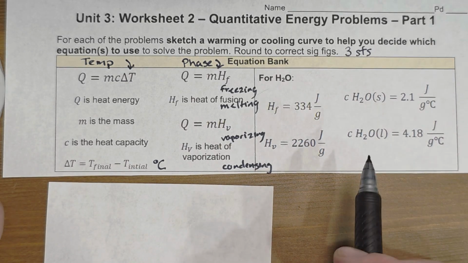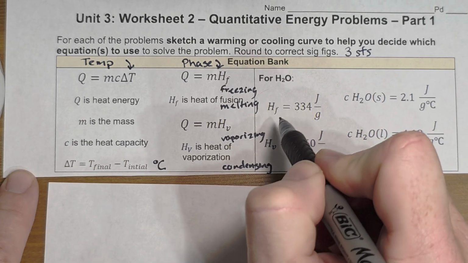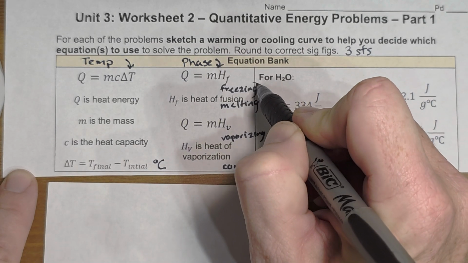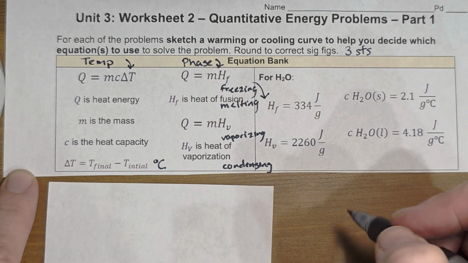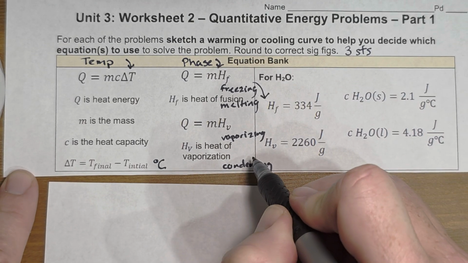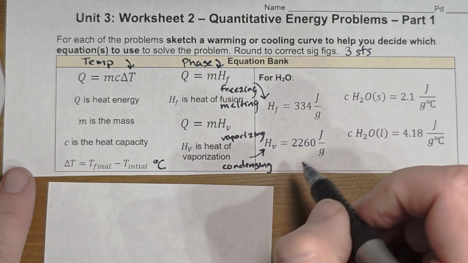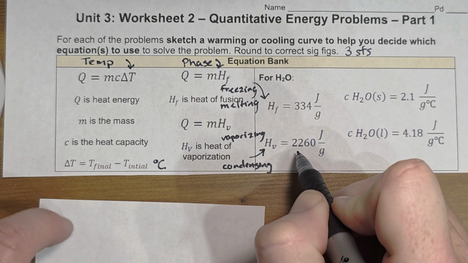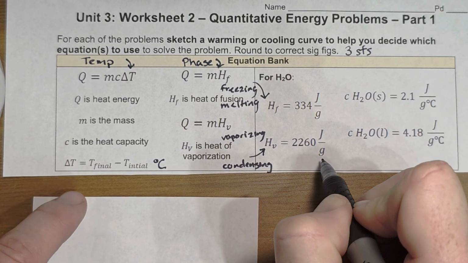Now, for water, our heat of freezing and melting is going to be 334 joules for every gram, and our heat of vaporization is going to be 2,260 joules for every gram.